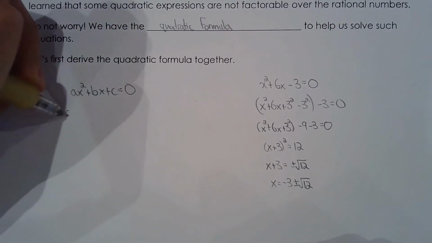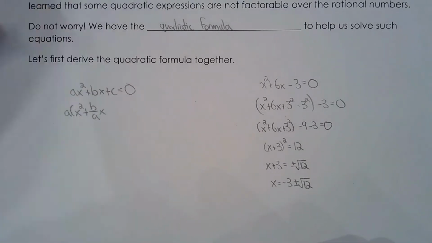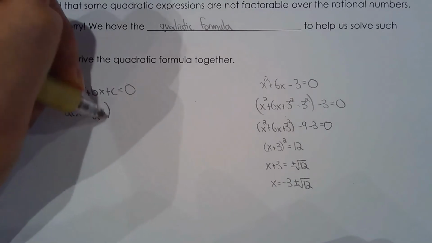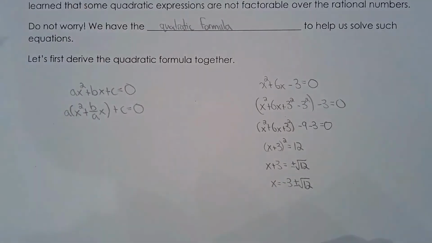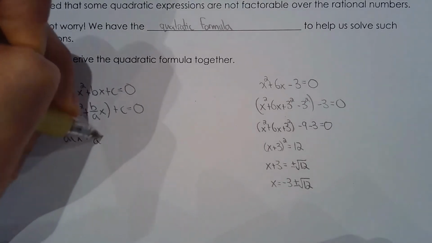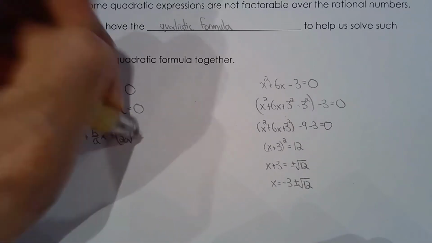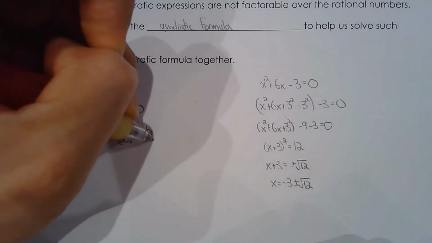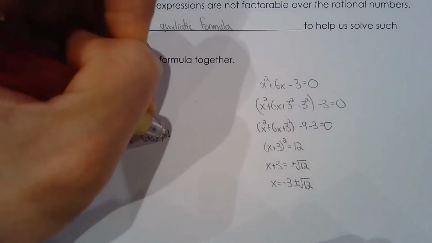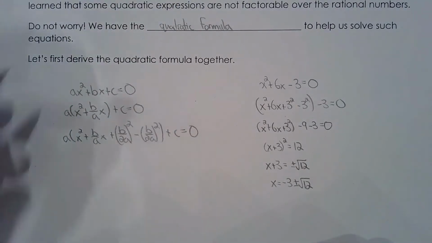So quite a few steps. And we actually saw a few of these steps when you first learn how to complete the square. Okay, I want to create my perfect square trinomial, but this fourth term has got to go.